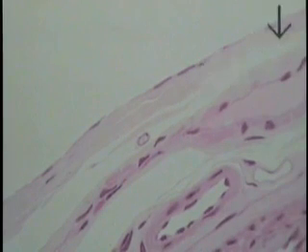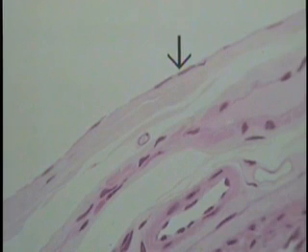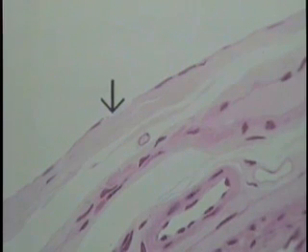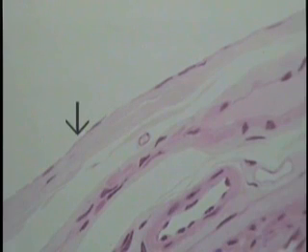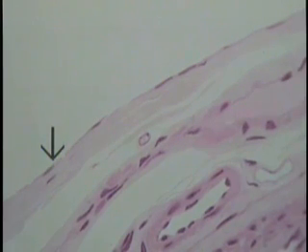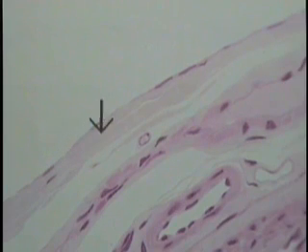And once again, you can see these very flattened, plate-like cells. Here you can see the cytoplasm is lifted up and broken a little bit, but here you get a pretty good idea of what these very flattened squamous cells look like. In this case, it's mesothelium.